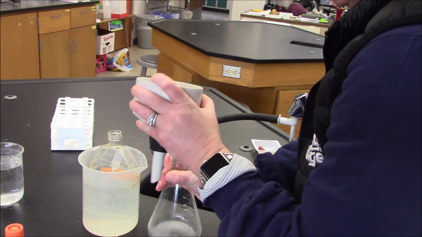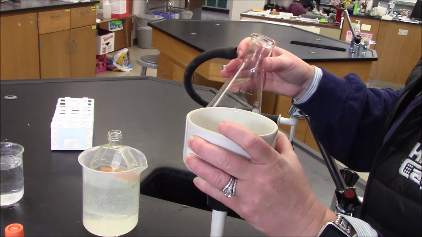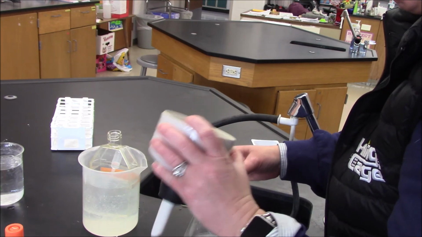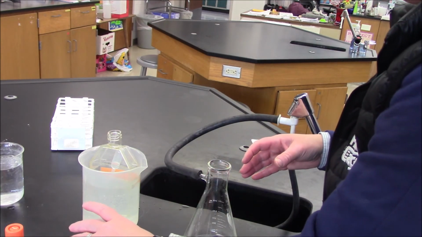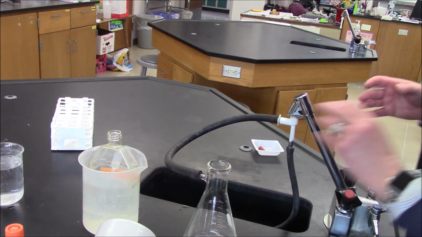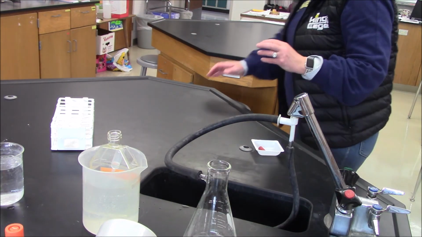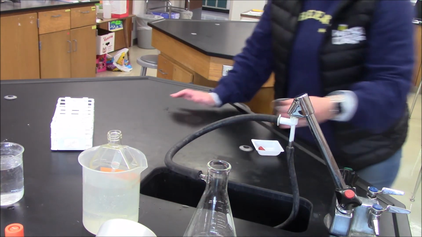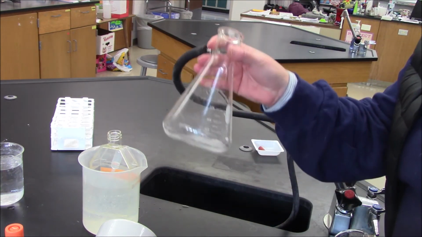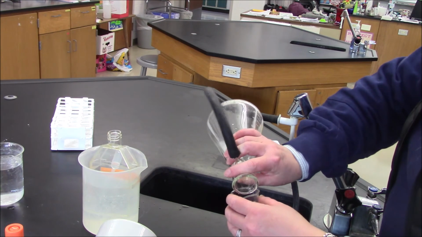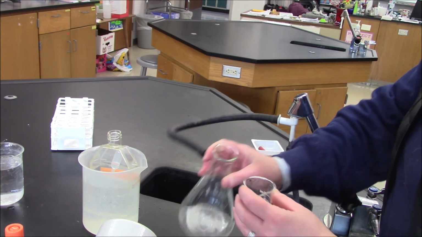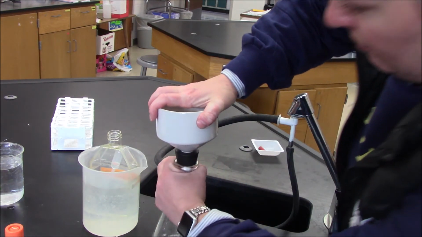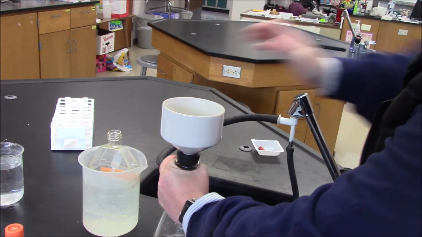I'm going to get a small beaker and try to filter this again. The good news is I still have some crude product, so I could maybe do a melting point test with my crude product. But what you can see is a lot of white stuff in the bottom of my flask. It's really not good. So let's see what happens here. Try this again. Maybe I can be a little bit more careful this time.